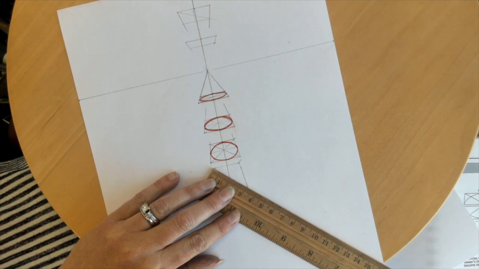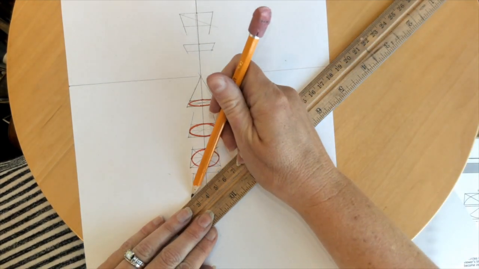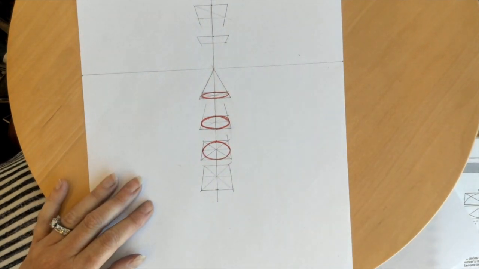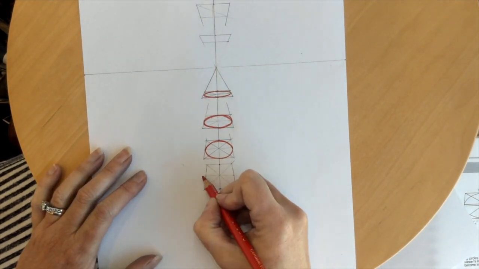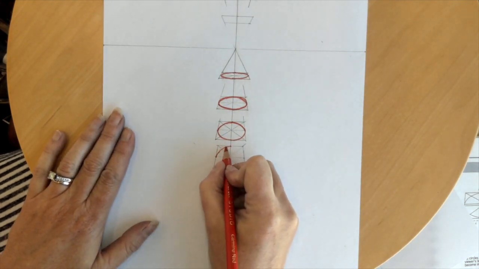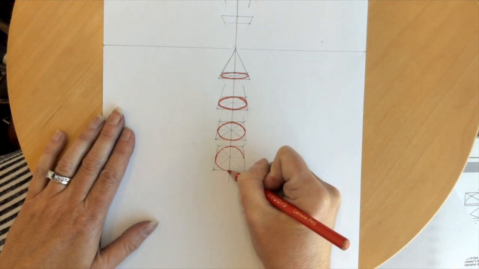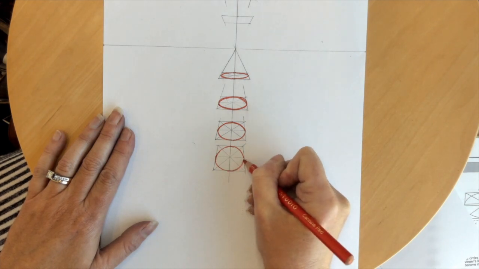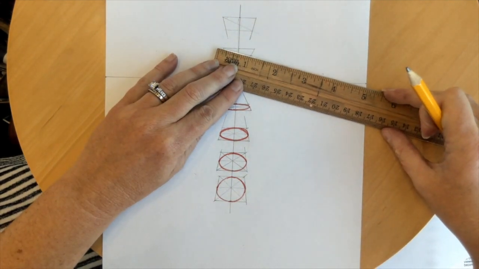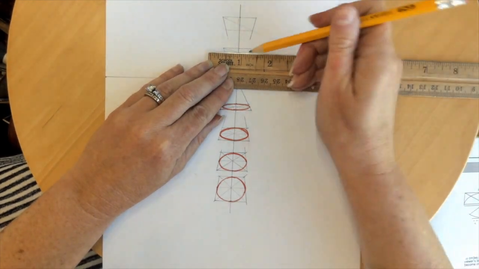This one will be the closest to an exact circle. It's still on that horizontal plane, but it's very wide. It's quite a bit below the eye level. Notice how they changed as they moved away from the eye level. The same thing will happen above eye level.